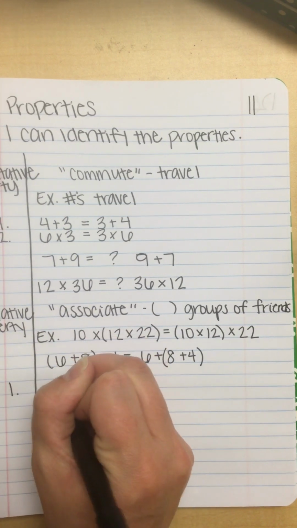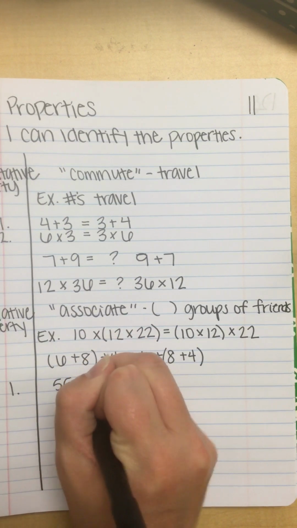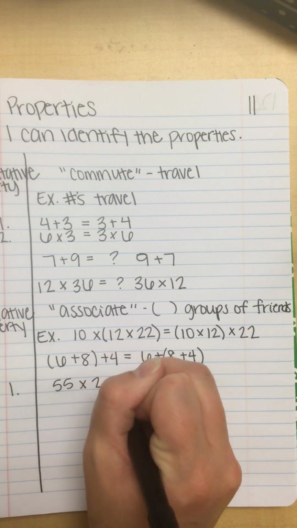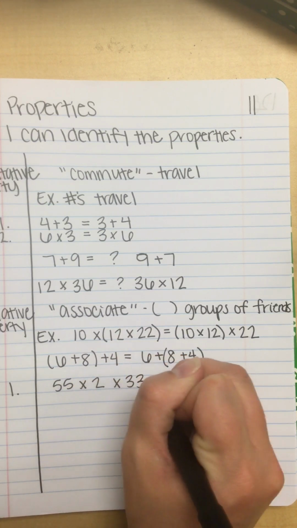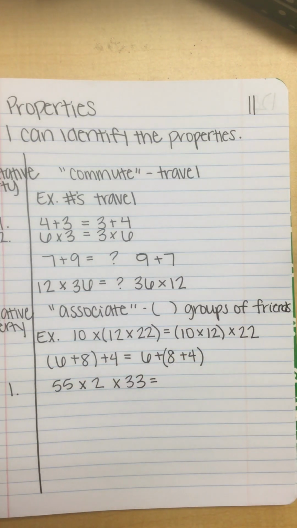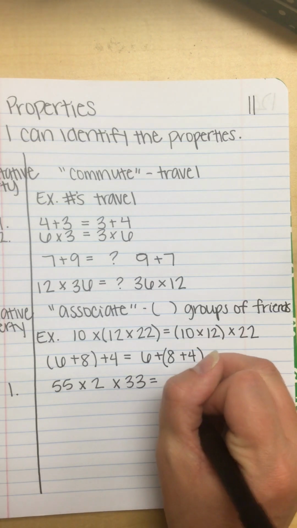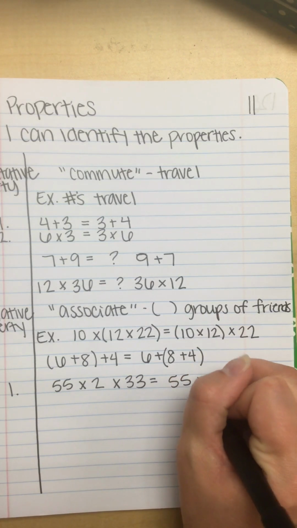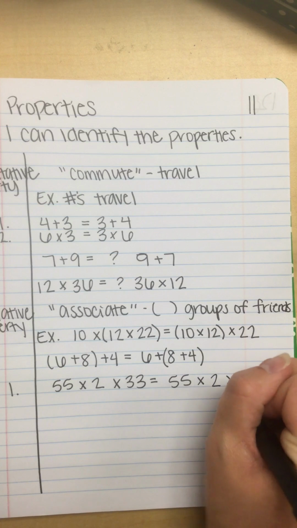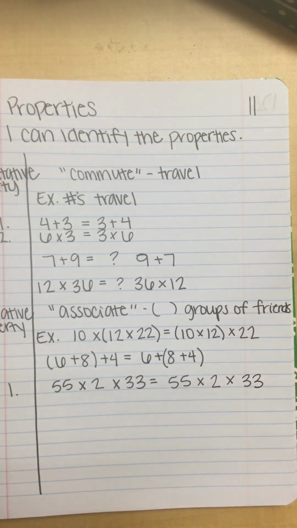So if we have 55 times 2 times 33, I'm going to have you put the parentheses in on both sides.